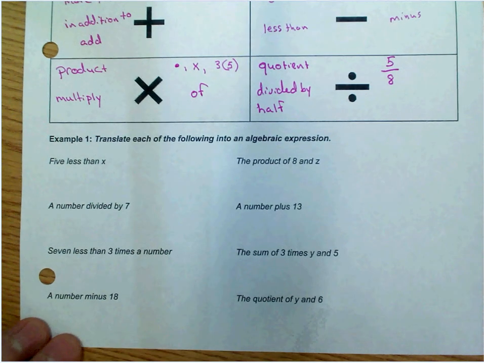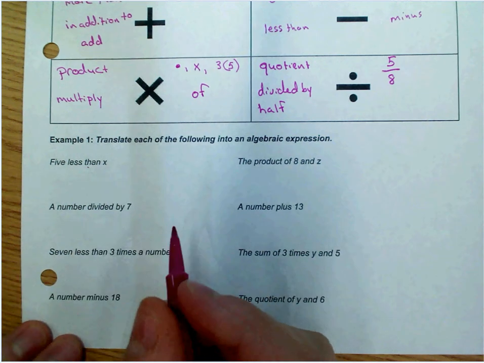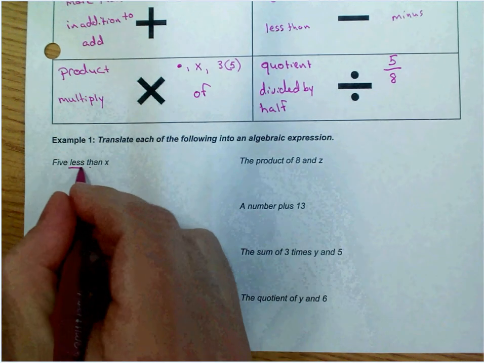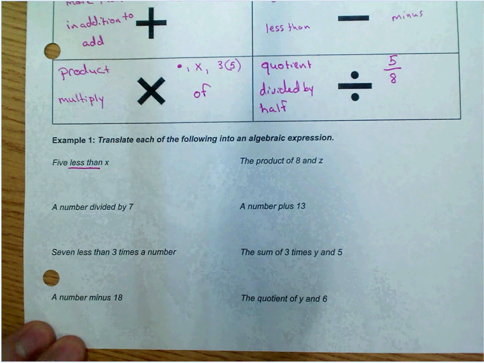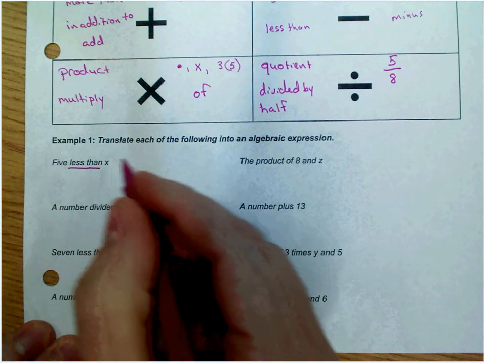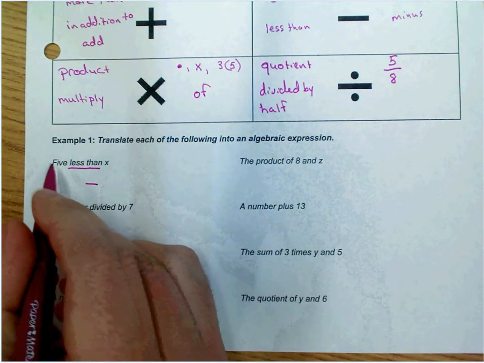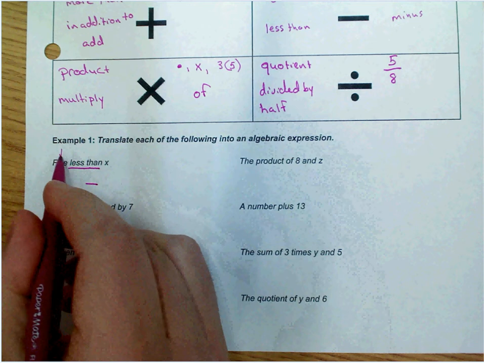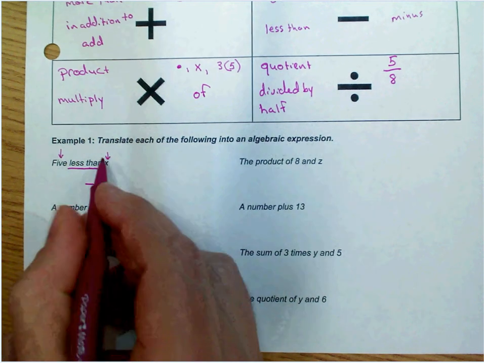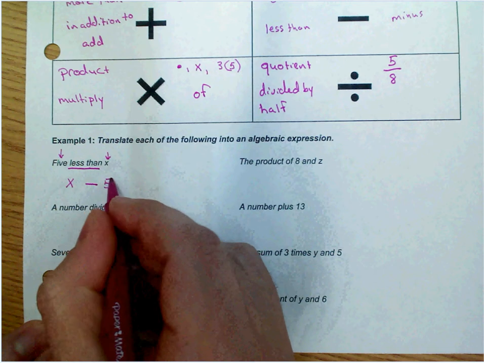Take a look at example 1. What we're going to do is we're going to take a look at 5 less than x. What you want to do is underline the information that tells you what your operation is. In this case, it's less than. Less than is subtraction. So we put our subtraction sign. When I have 5 less than x, x becomes my variable in the front, and 5 comes over to the second.